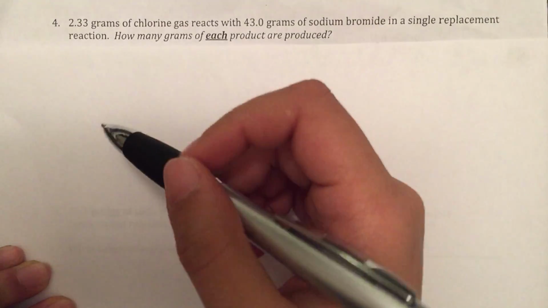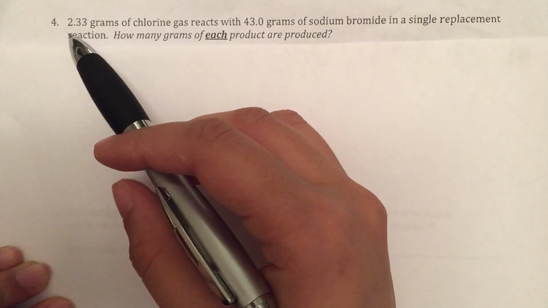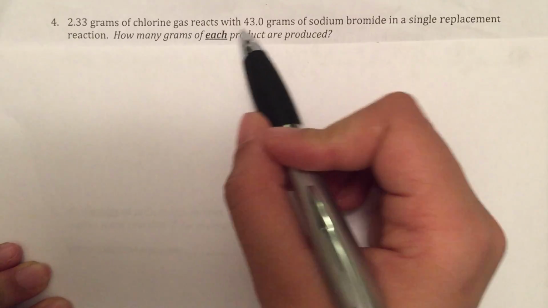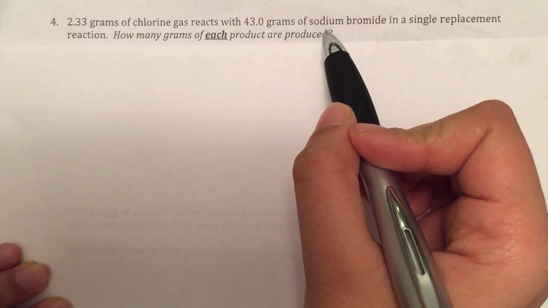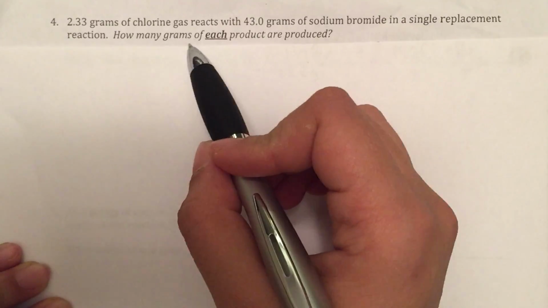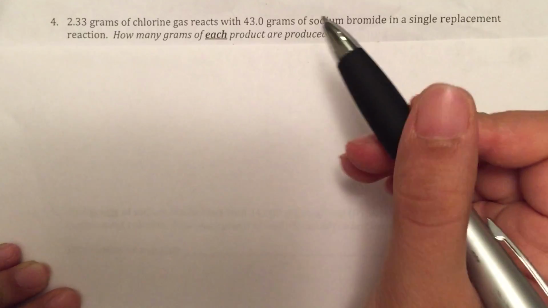Looking at problem 4 of worksheet 8A. So it says you have 2.33 grams of chlorine gas react with 4.3 grams of sodium bromide in a single replacement reaction. How many grams of each product are produced?